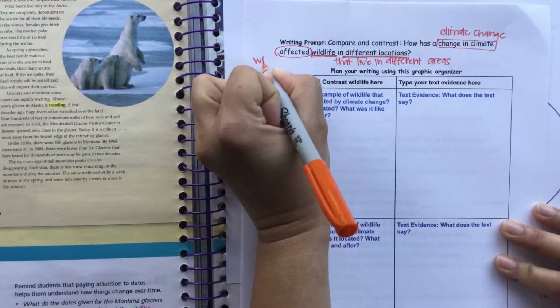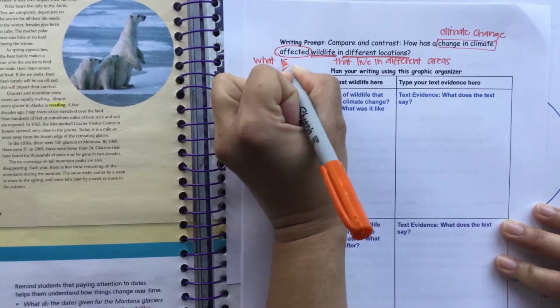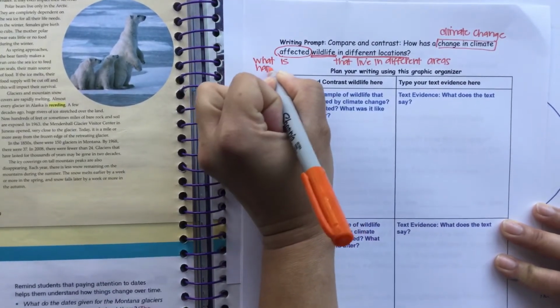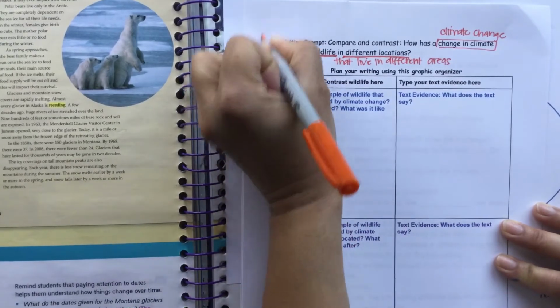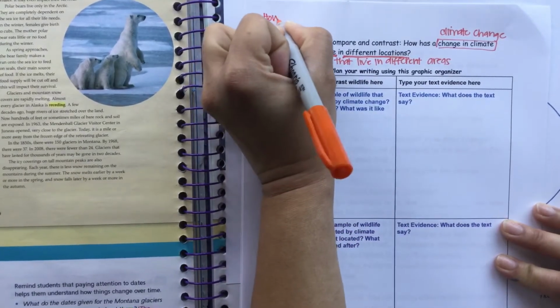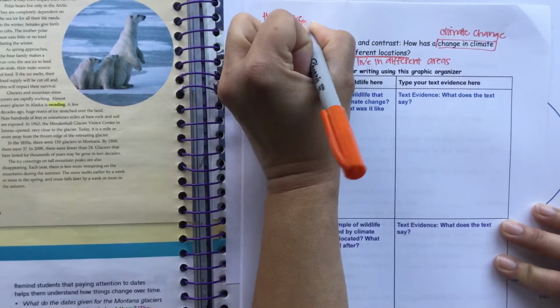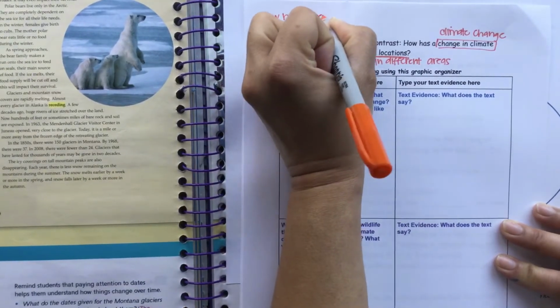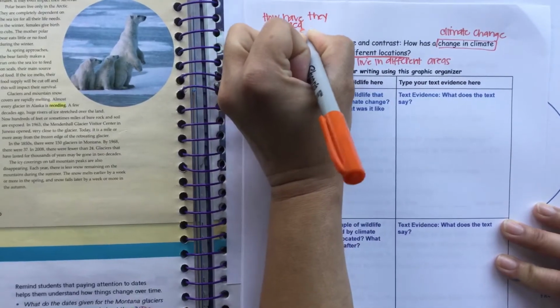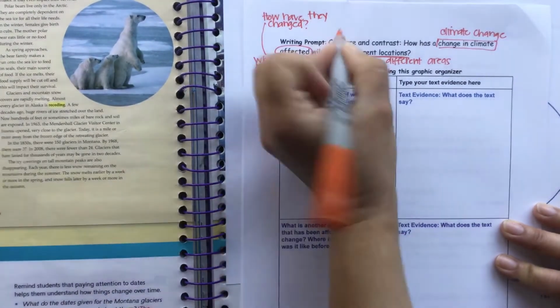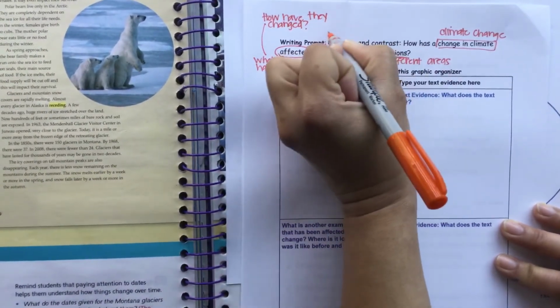So, what is happening? And I'm going to go, how have they changed? How have they changed? So these are the questions we're going to kind of think about when we are looking for our two examples.